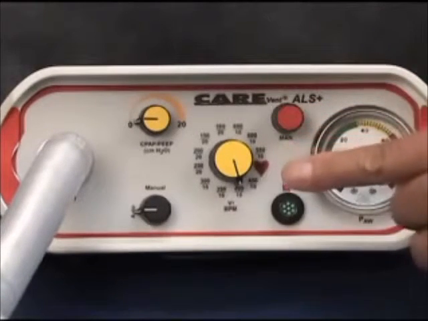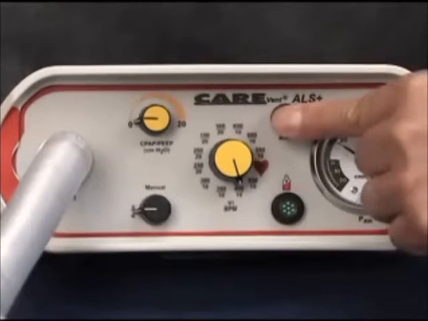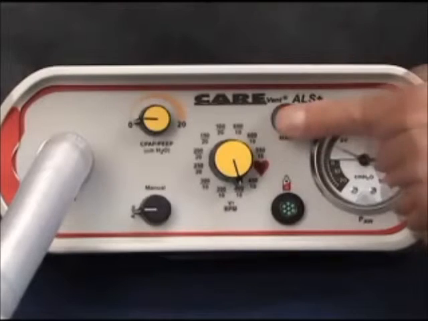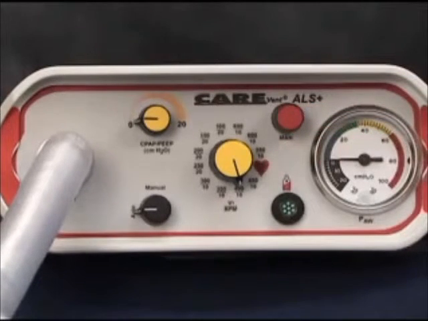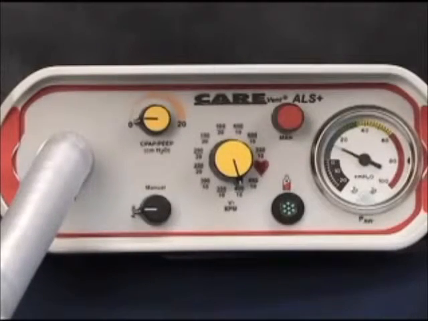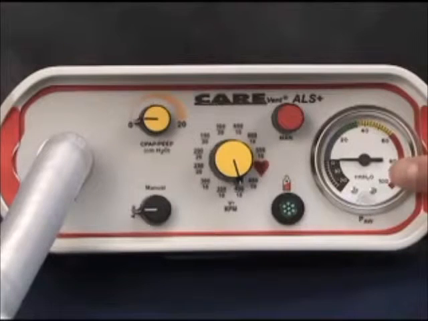The manual gas flow is equivalent to the setting selected in the rotary setting selector control. If the rescuer fails to continue to actuate the manual ventilation override button, the ventilator will recommence automatic ventilations at the preset rate and volume. The CAREvent ALS Plus or ALS Plus CPAP ventilators have an airway pressure gauge to allow the rescuer to monitor the ventilations and the patient's condition.